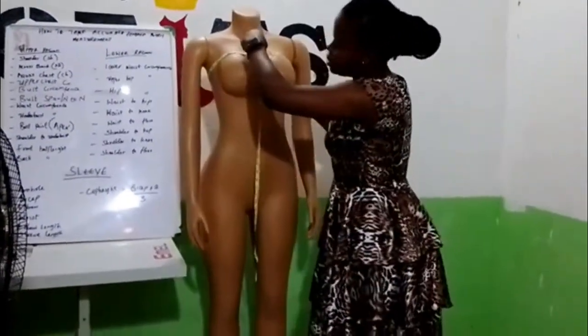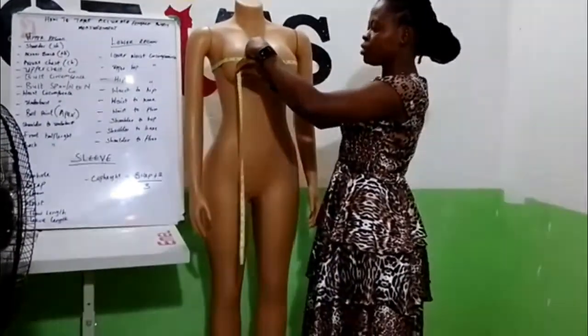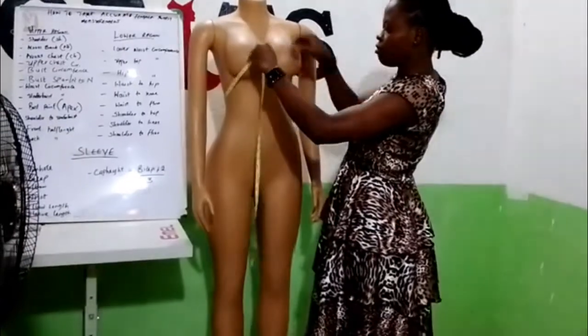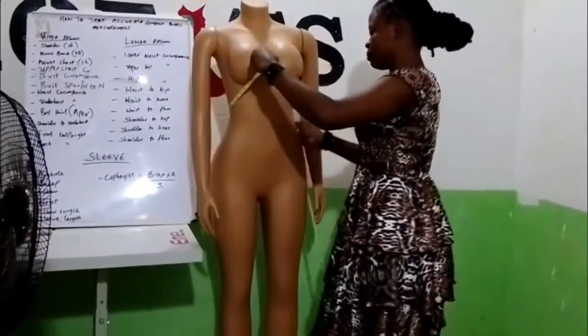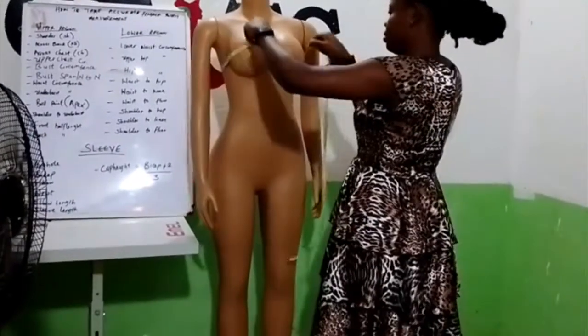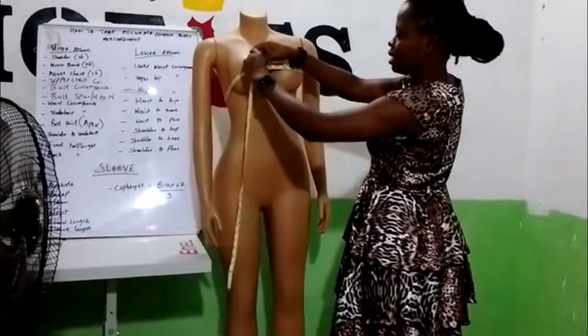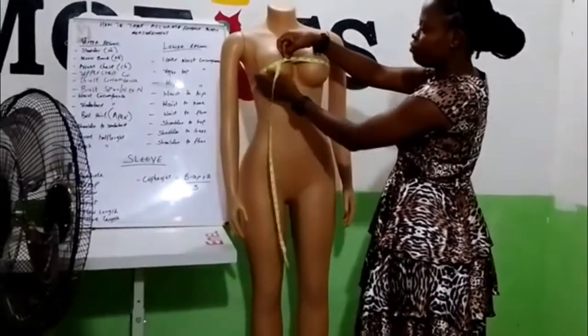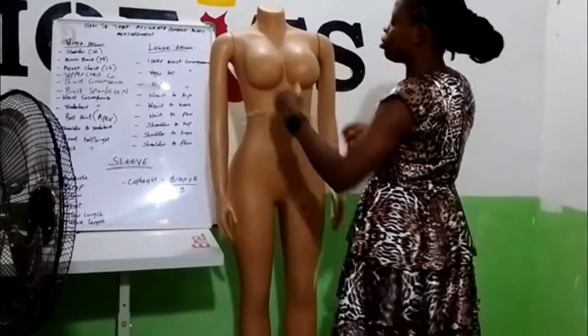Then the next one is bust circumference. The fullest part of the bust is the bust circumference, like so. You take the measurements like this. Can you see? The fullest part. You take the measurements like so and then you record.